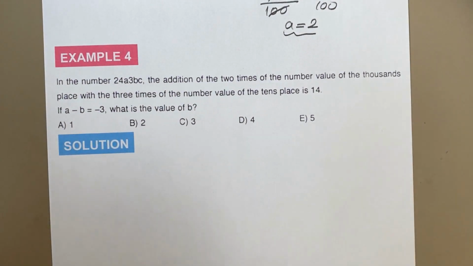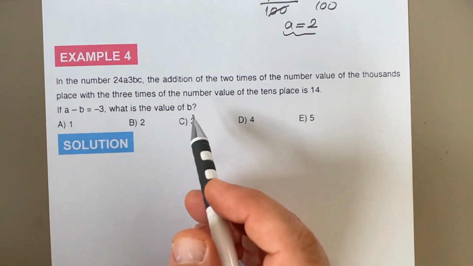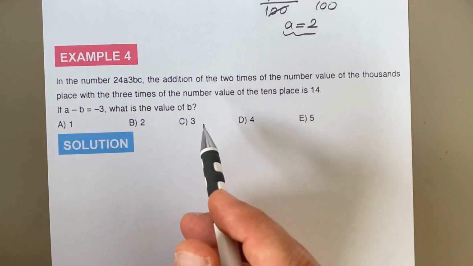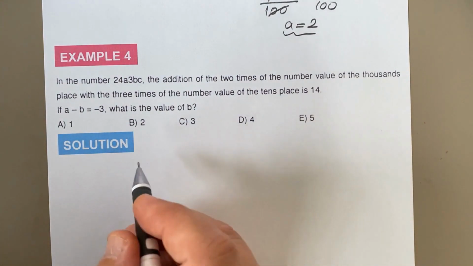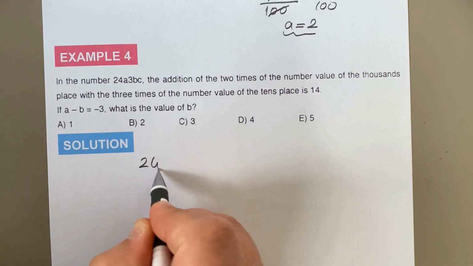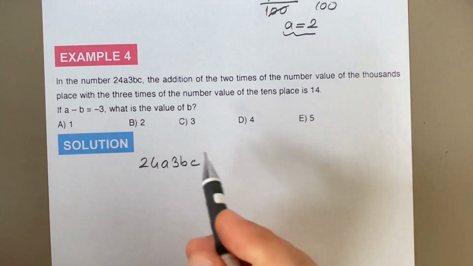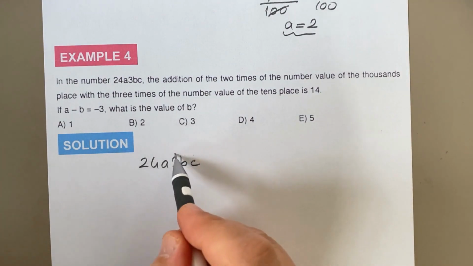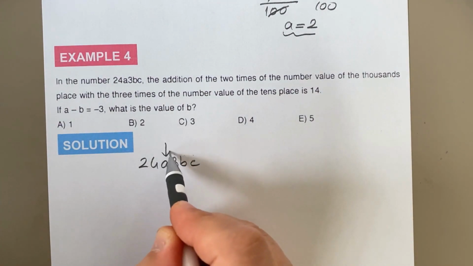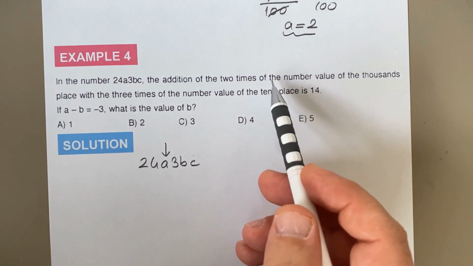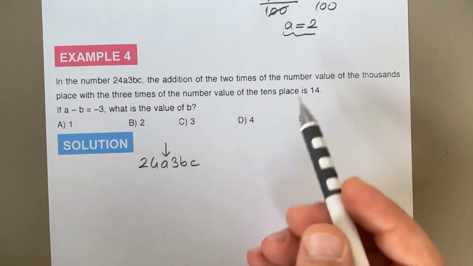Let's take a look at our example. Here, it is given a 6-digit natural number in the thousands place. Now let's take the number here. Now, the thousands place: units, tens, hundreds, thousands. This is the thousands place. The numerical value of the digit in the thousands place is double.